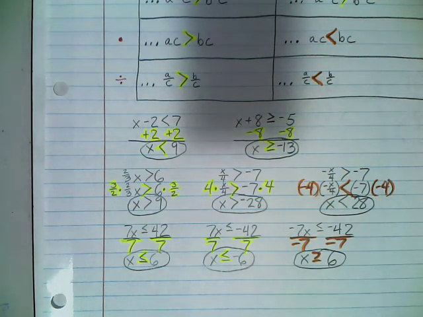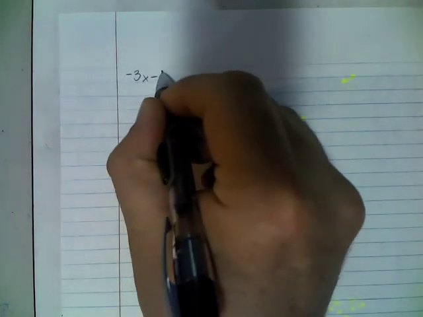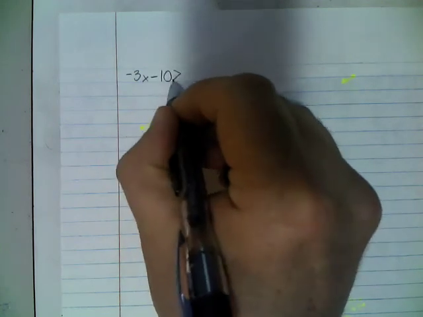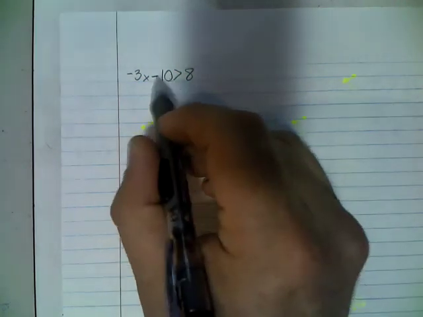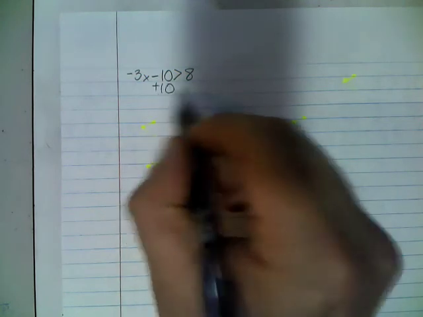So those are all just one-step inequalities, solving those. We're going to take a look now at a few two-step inequalities. So here we go. First one will be -3x minus 10 is greater than 8. And ladies and gentlemen, we're going to solve this the same way we would solve an equation. So we're going to follow our SADMEP. So first things first, I'm going to take care of my -10 by adding 10 to both sides.